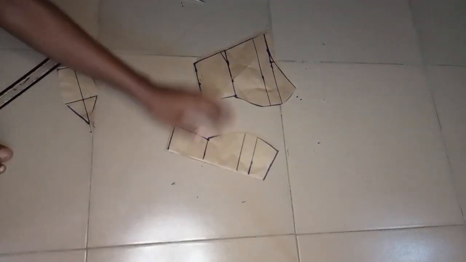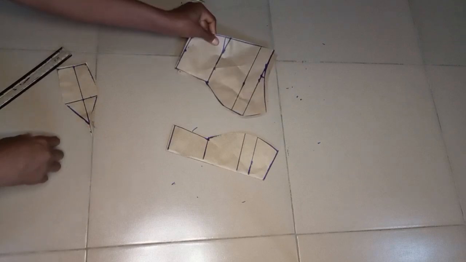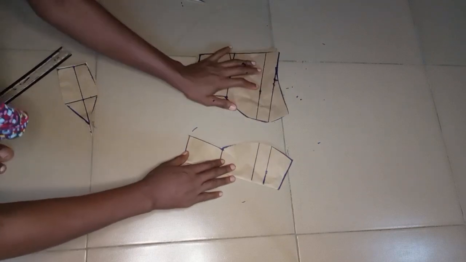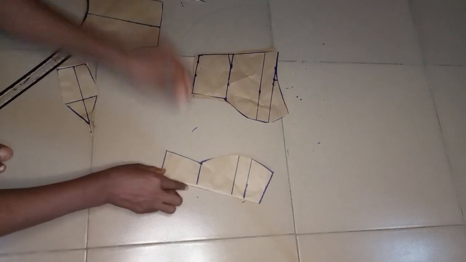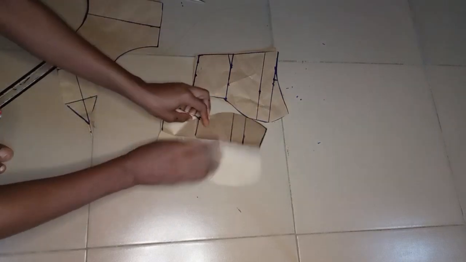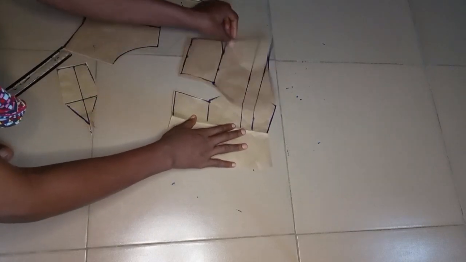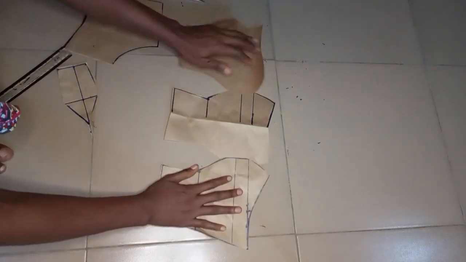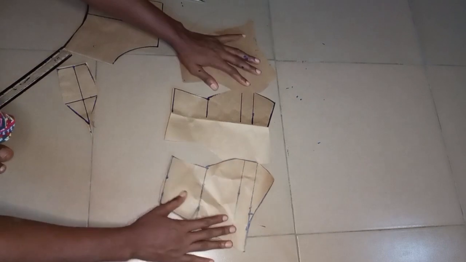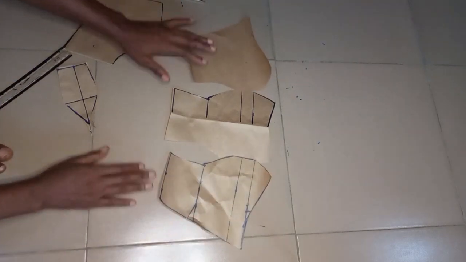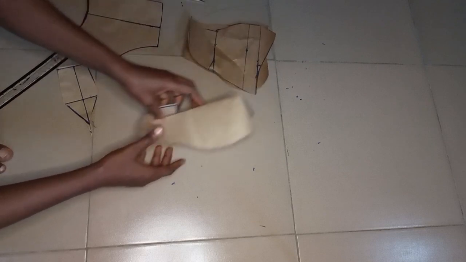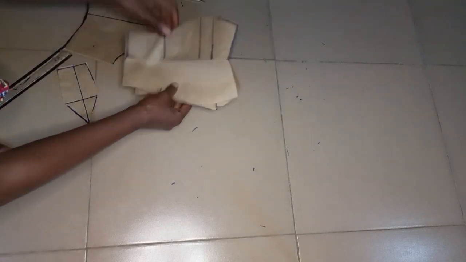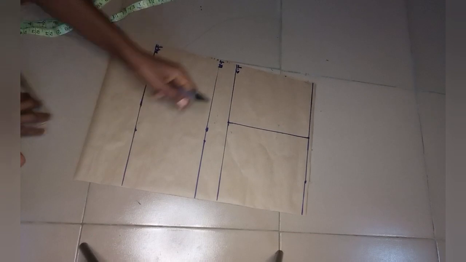So this is all for the front pattern. You see how beautiful it's looking. Very, very easy to draft. All right, this is the front pattern. So I'm going to keep this aside and then we'll go ahead and draft the back pattern.